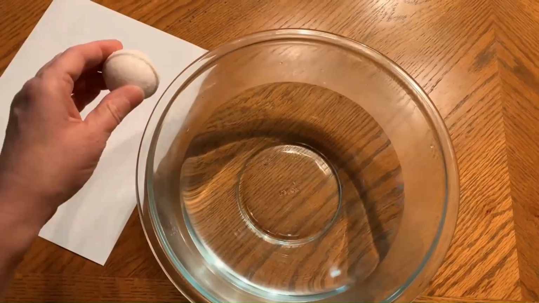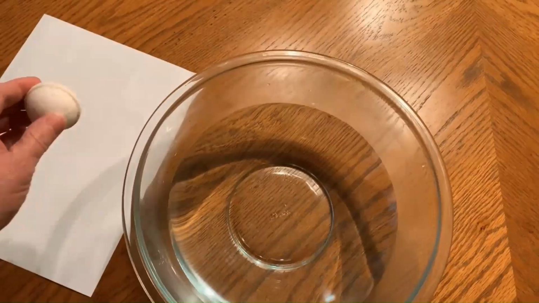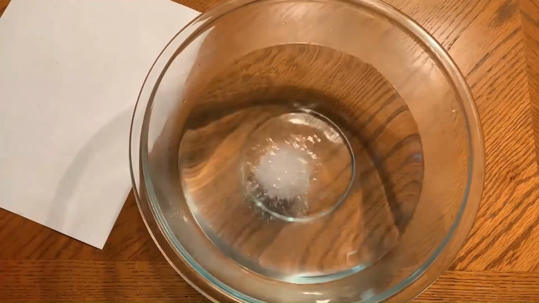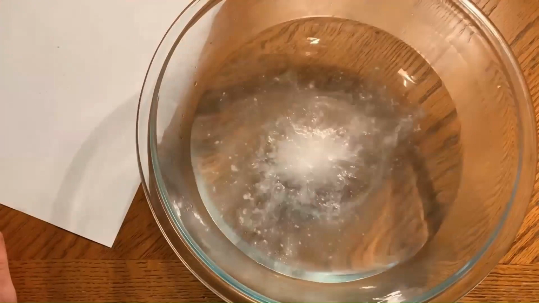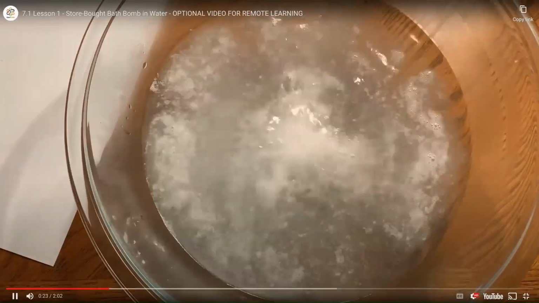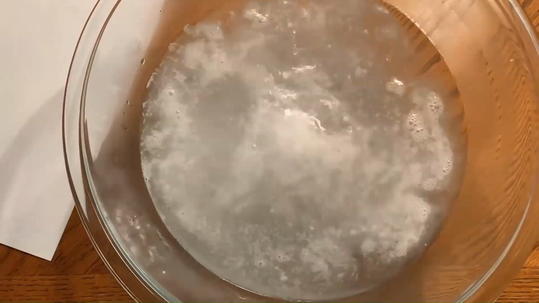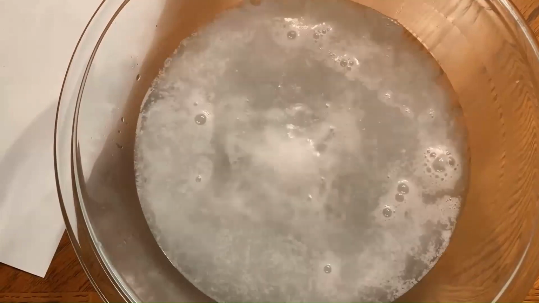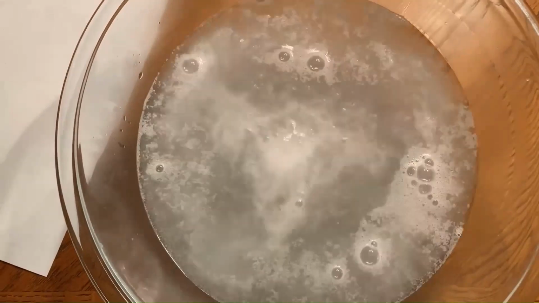What do you notice? And again, the students would be touching it. And now we've added it to water. What are some things you see happening to the bath bomb? What are some things you see happening to the water? What kinds of observations do you hear?